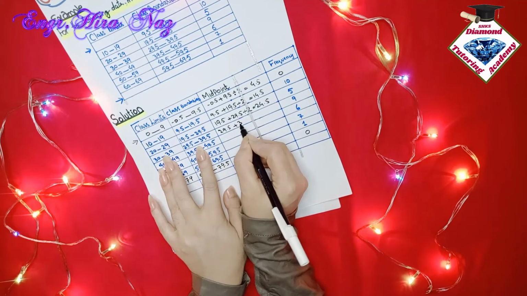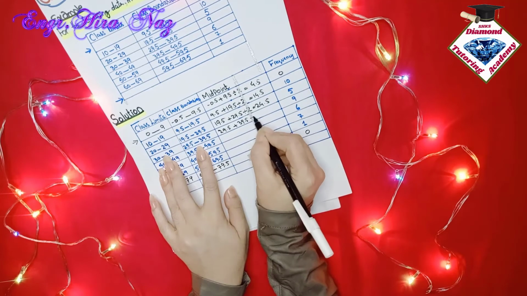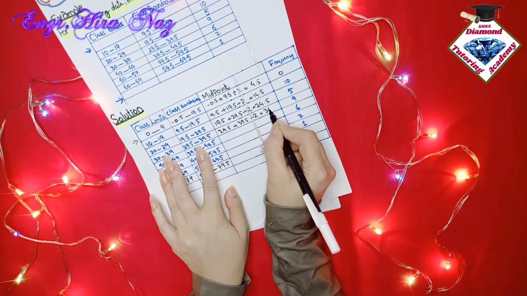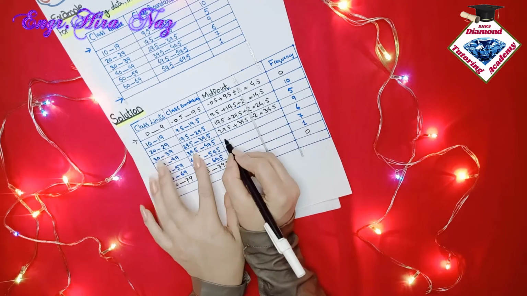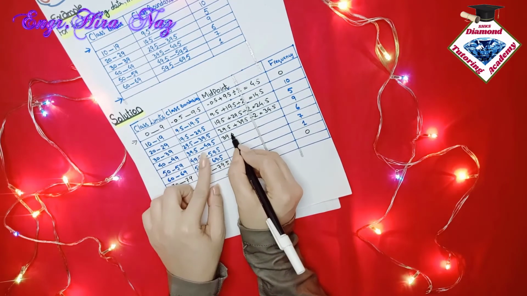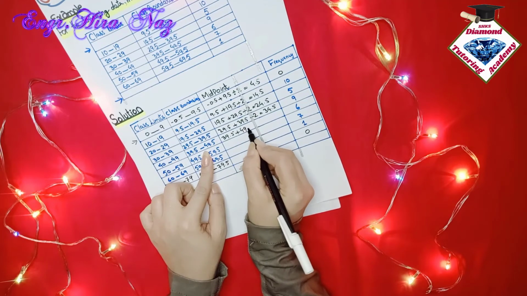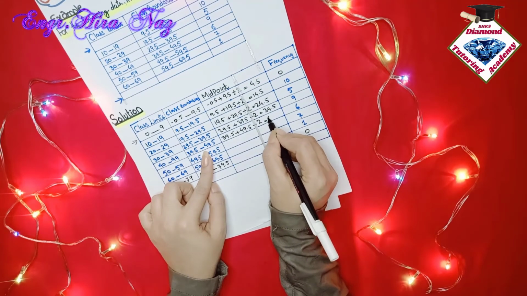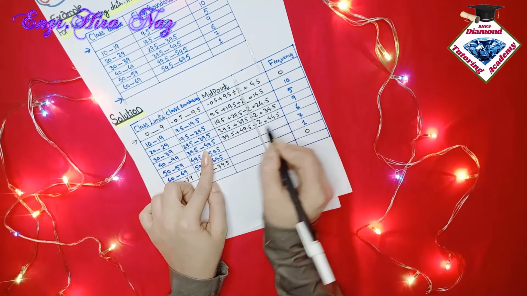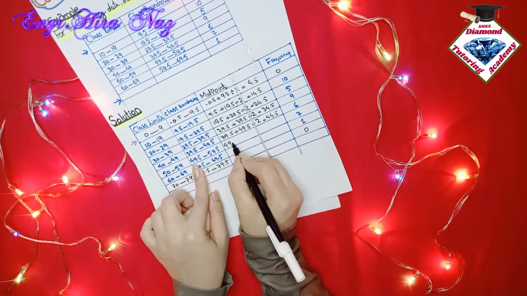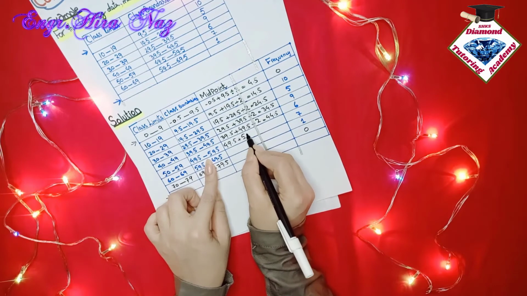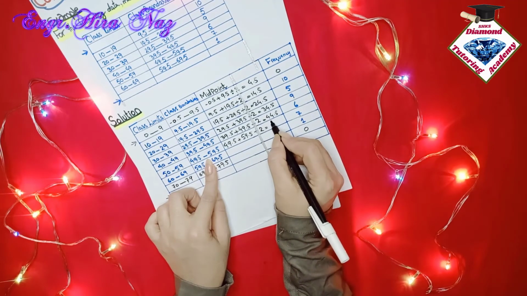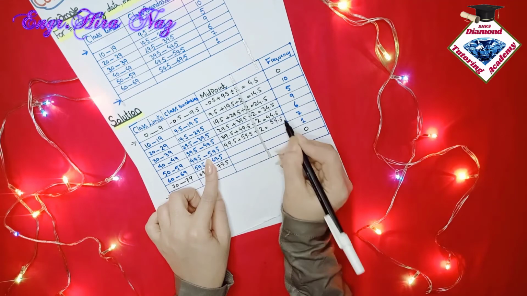29.5 plus 39.5, dividing them by 2 will get 34.5. Next is 39.5 plus 49.5, dividing them by 2 will get 44.5. 49.5 plus 59.5, dividing them by 2 will get 54.5.